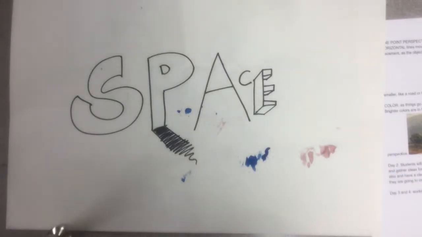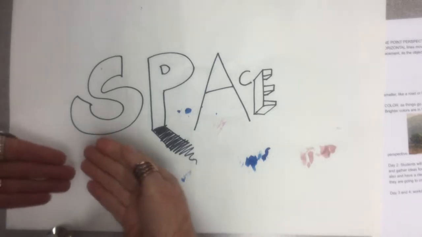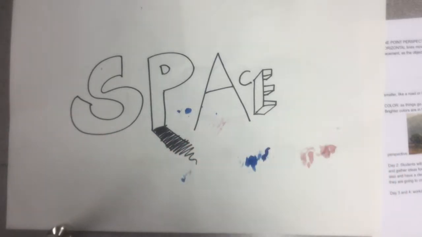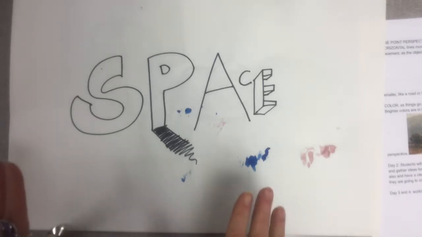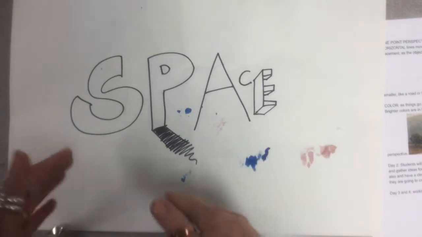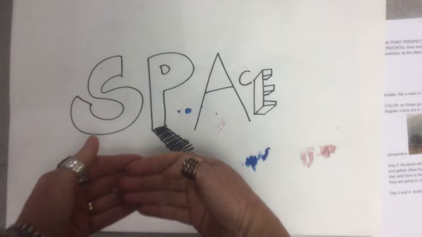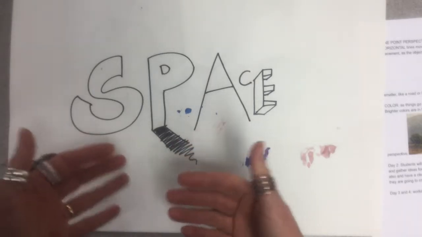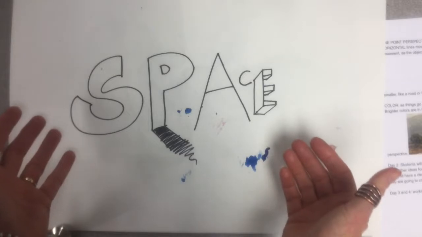Welcome back, artists. Today we are going to talk about the art element of space. Space can refer to two things in art. Space can refer to creating depth or having a three-dimensional look in a two-dimensional piece of art.